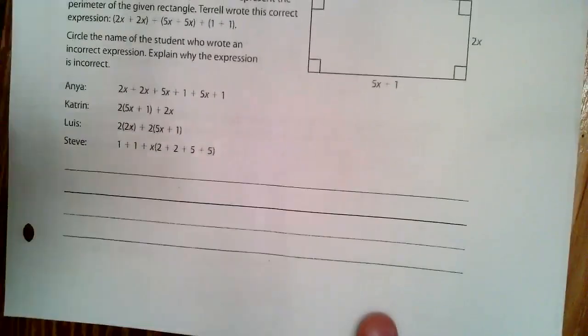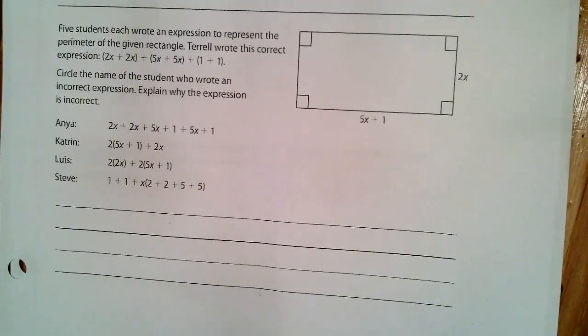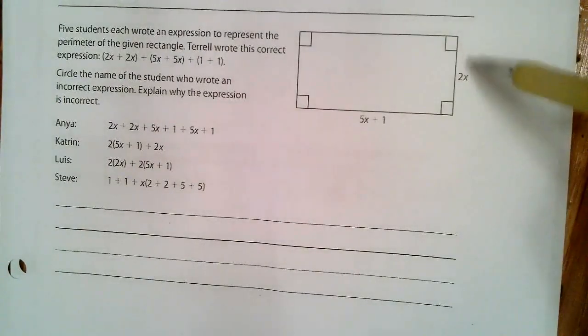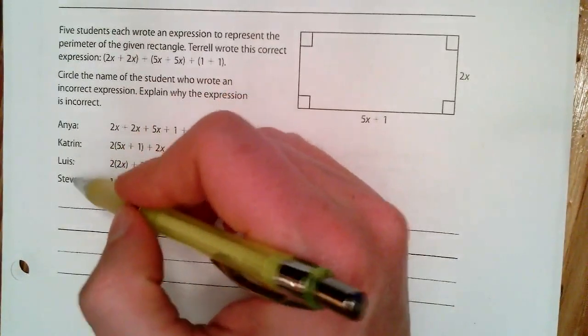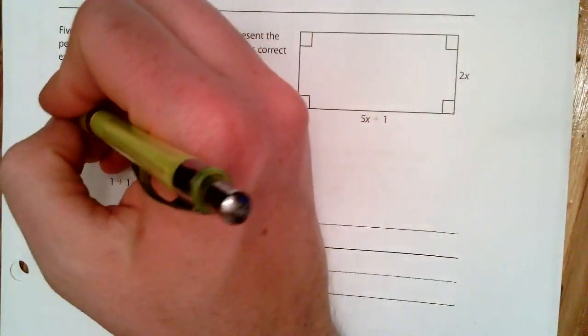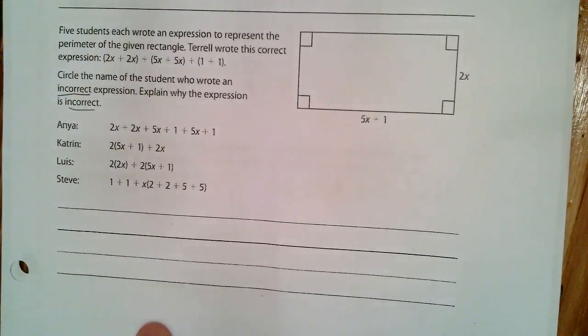Okay, and our last problem here. We have a picture of a rectangle over here on the side with the width and the length already included for us. So our problem says 5 students each wrote an expression to represent the perimeter of the given rectangle. Terrell wrote this correct expression: 2x plus 2x plus 5x plus 5x plus 1 plus 1. We have to circle the name of the student who wrote an incorrect expression. Explain why the expression is incorrect. Okay, so all of these people are going to be correct, except for one, and they're going to be incorrect. Okay, we're looking for the incorrect expression.